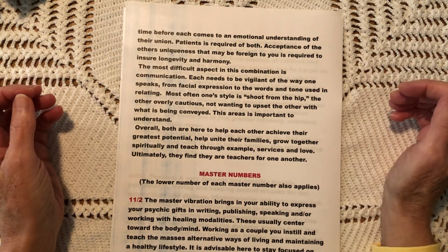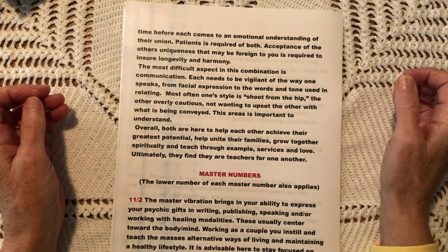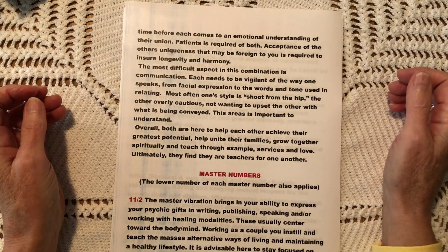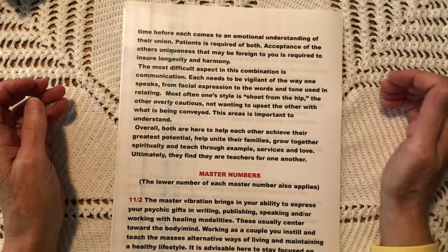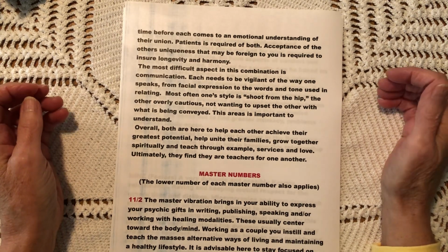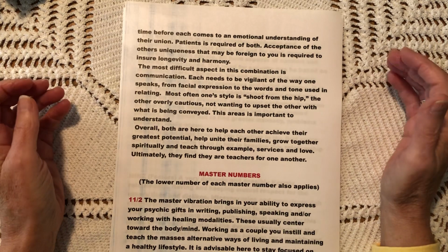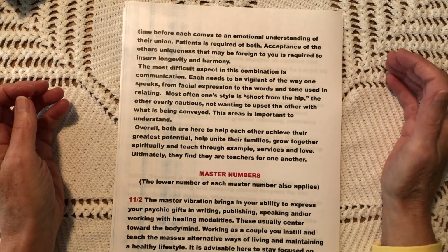Overall, both are here to help each other achieve their greatest potential, help unite their families, grow together spiritually, and teach through example, services, and love. Ultimately, they find they are teachers for one another.